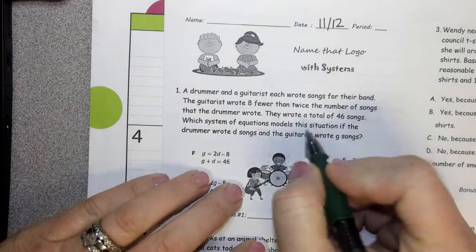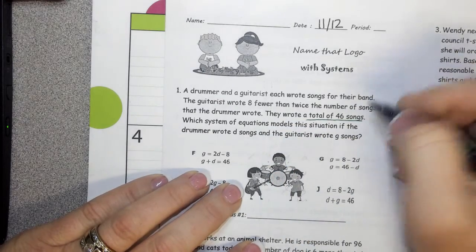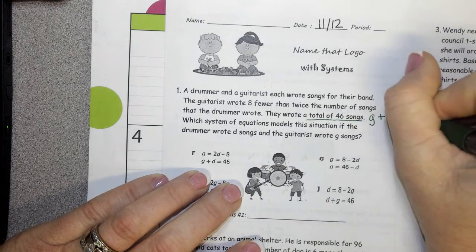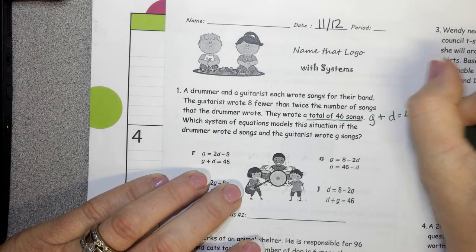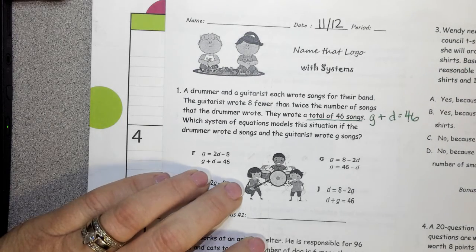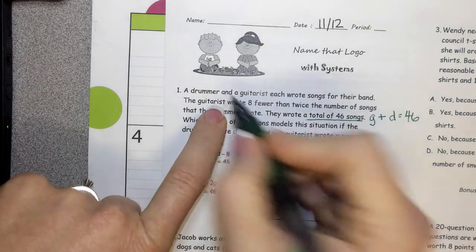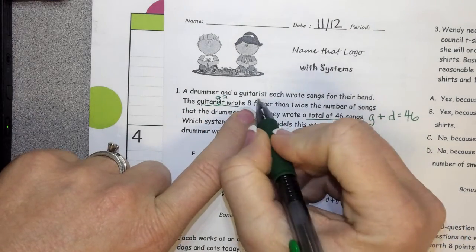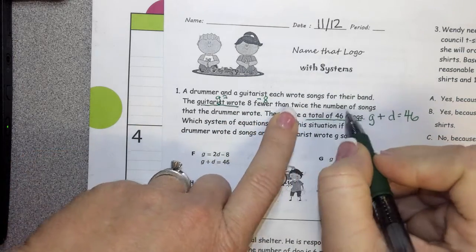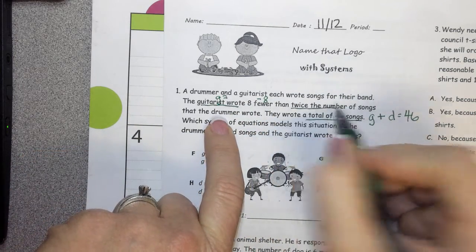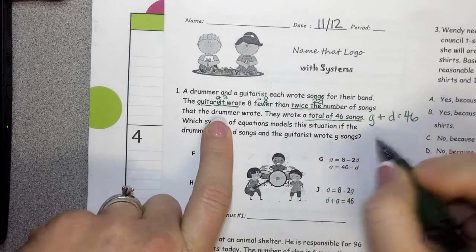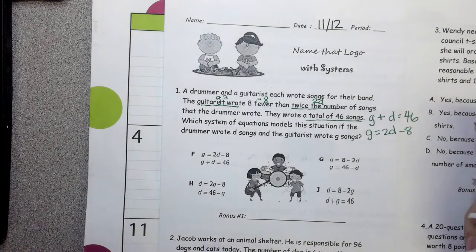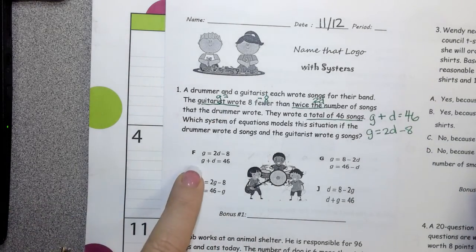Okay, so right here they're telling us that there's a total of 46 songs. So I know that if I say G for the guitarist songs wrote and D for the number of songs the drummer wrote, I would have 46 when I added them together. And then it tells me the guitarist wrote, so I know it's going to be G equals, and it's saying 8 fewer, so I know it has to be minus 8, then twice the number of songs that the drummer wrote. So this twice the number part means I have a 2D. So when I write that one out, I have G equals 2D minus 8.